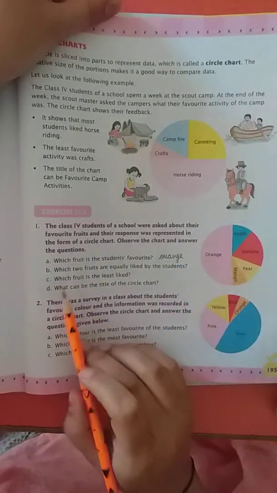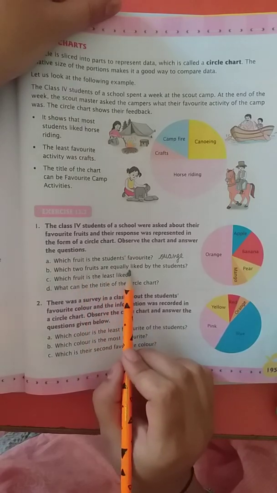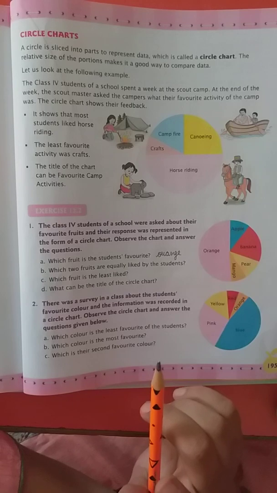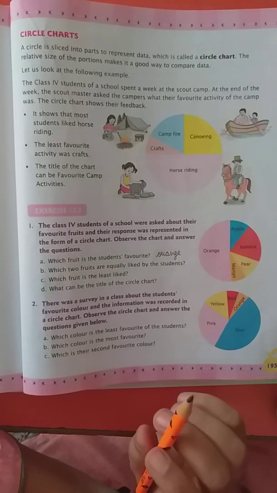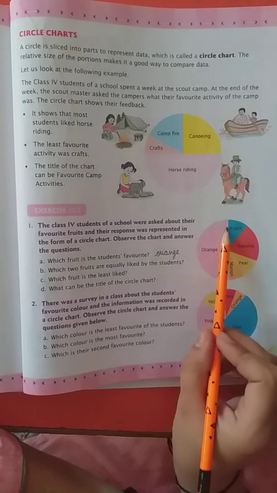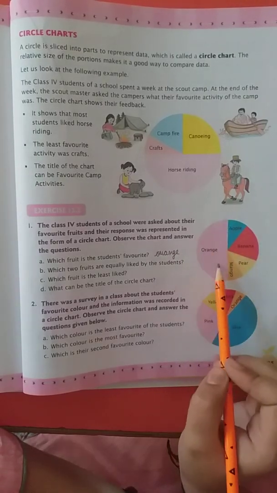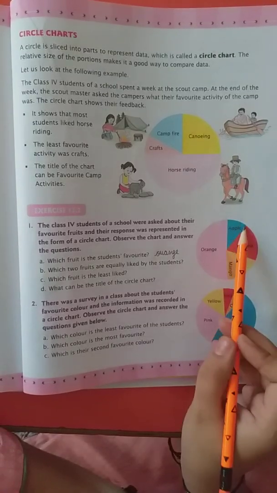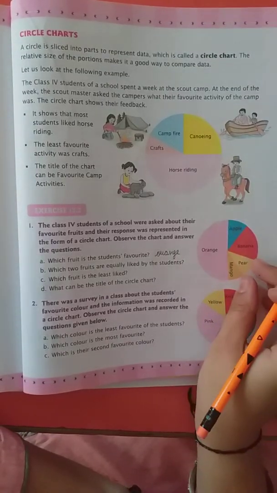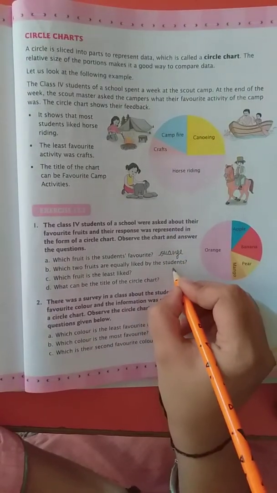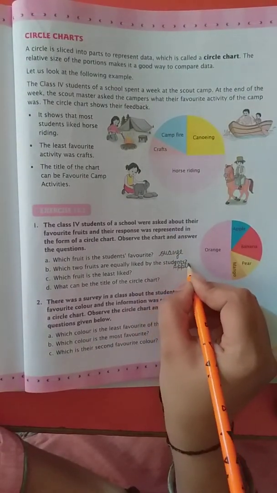So next one is which two fruits are equally liked by students. दो मतलब टू फ्रूट्स हमने ऐसे बताने हैं जो स्टूडेंट्स को इक्वली पसंद है. देखो इन अब हमने इस पोर्शन को कंपेयर करना है क्योंकि ऑरेंज तो सबसे ज़्यादा है, बट इक्वल दो पोर्शन. अब देखो ये वाला ब्लू एप्पल और पियर, दोनों का साइज़ क्या है, सेम आ रहा है. दैट मीन्स कौन कौन से फ्रूट्स हो गए, एप्पल एंड पियर.